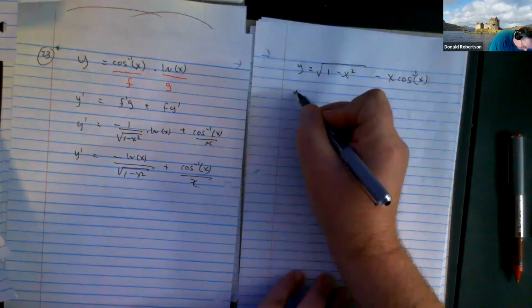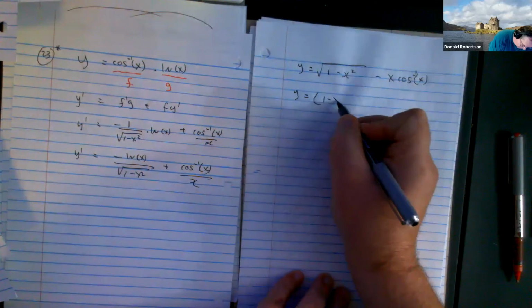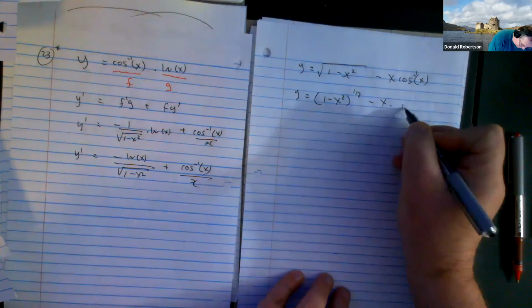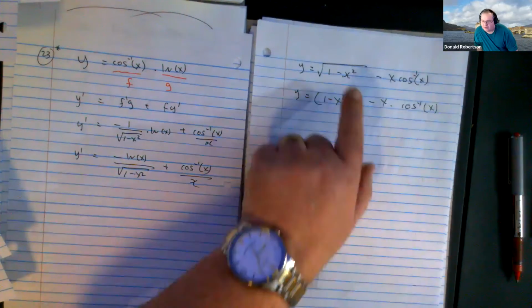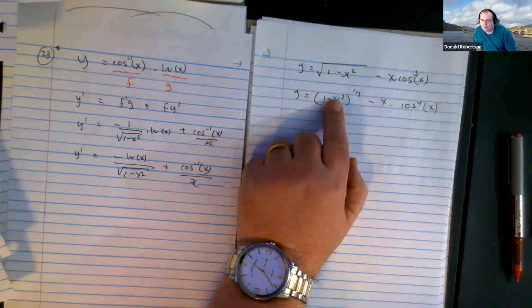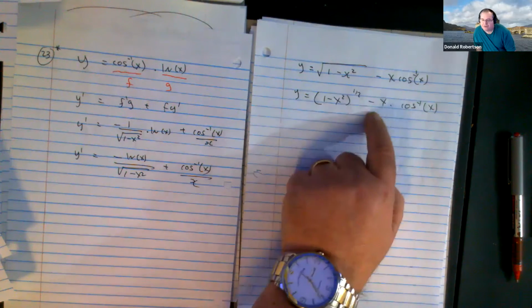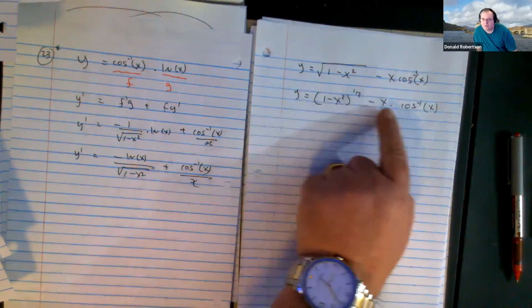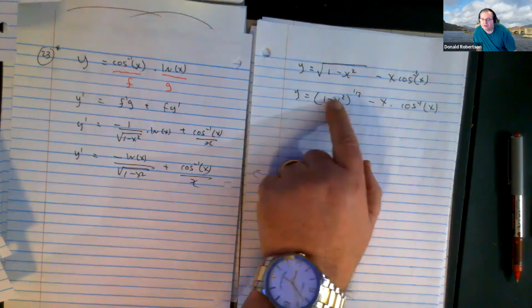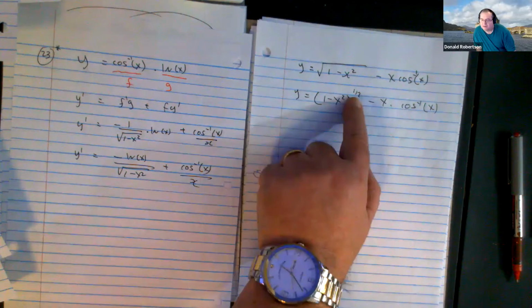Well, let's do some tidying up. Would you agree that you have to call this a half power if you're going to differentiate it? What method am I going to use to differentiate this piece? Because there's two separate parts. This part we're going to use chain rule eventually, but what's this going to be?